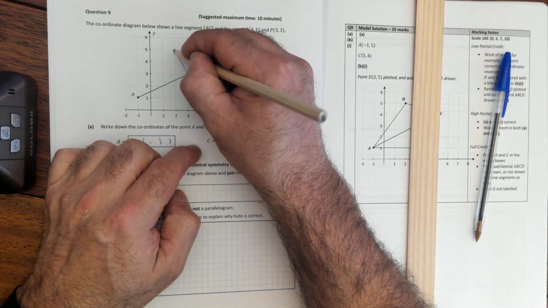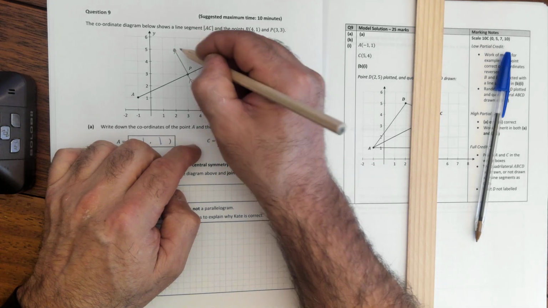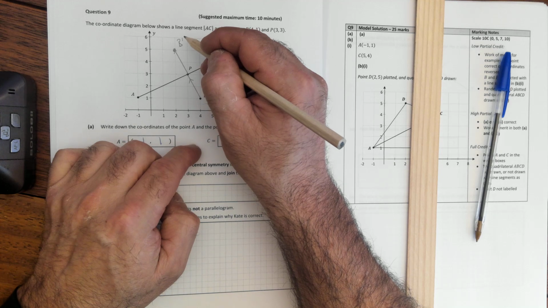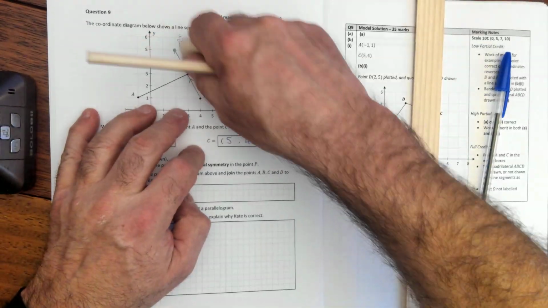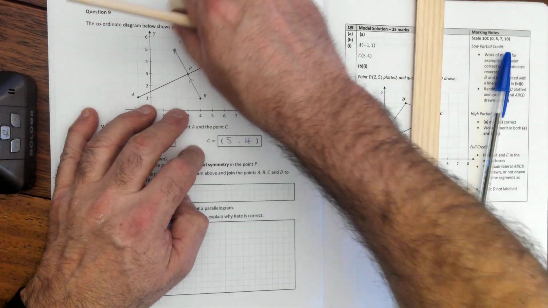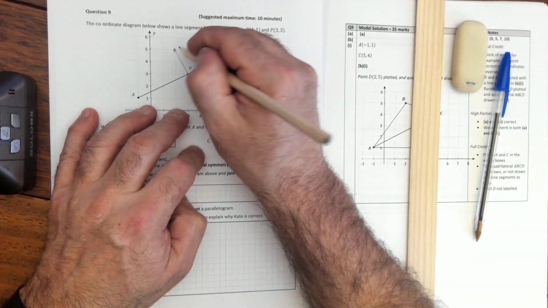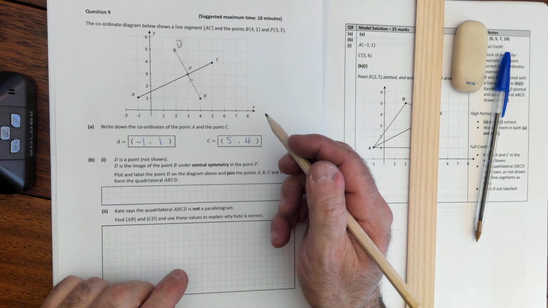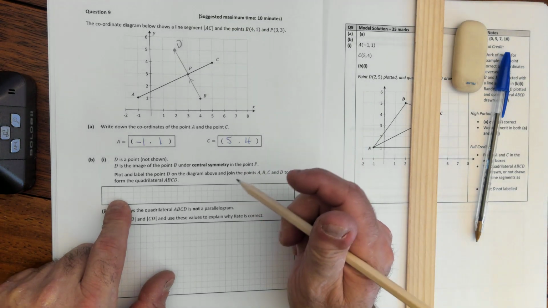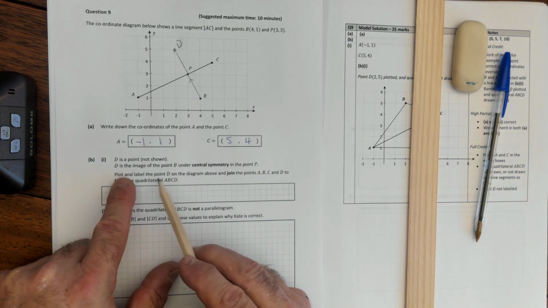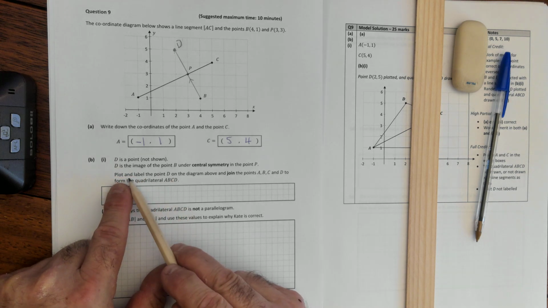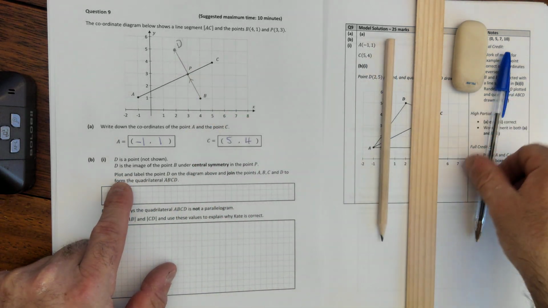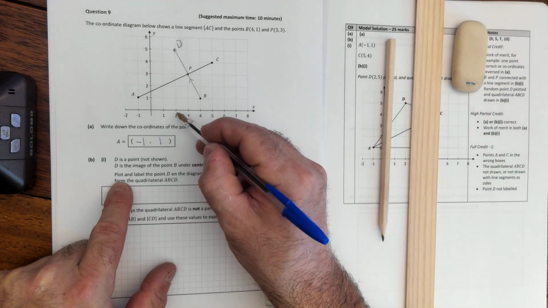So the mapping of P to P prime, or they've named it D, B prime would be the image of B, but they've told us directly to name it D. We have this here and we have its coordinates. So let's see what exact instructions we have. Plot and label the point D. So we plotted it, but we haven't labeled it. So let's label it. It is at 2, 5.